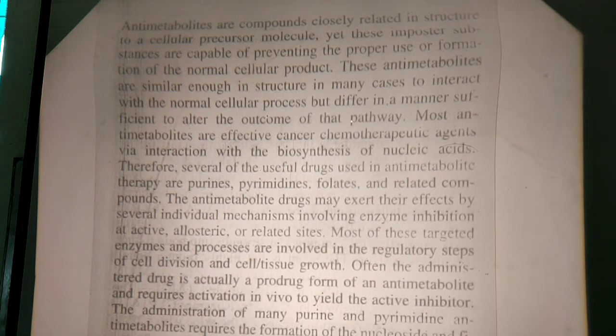That means what is normally forming should not form. We want that it should not be formed. Therefore, the antimetabolite is entrapped somewhere in the pathway with another molecule that is normal therein.